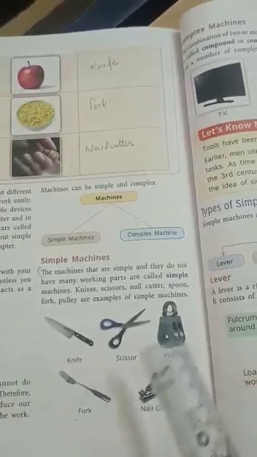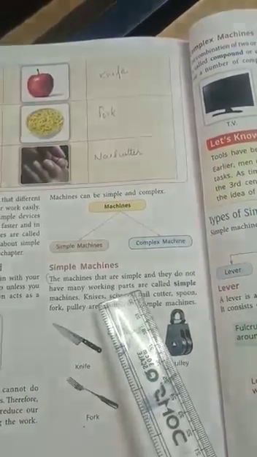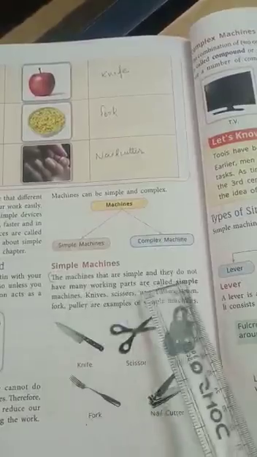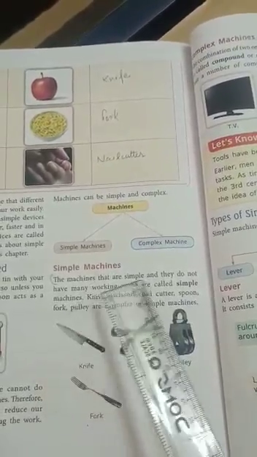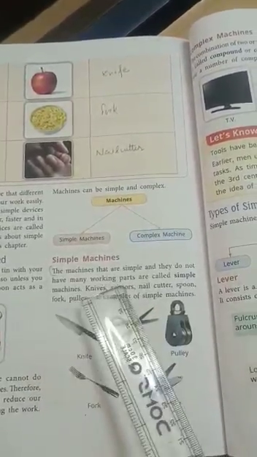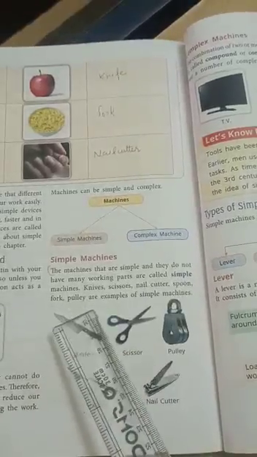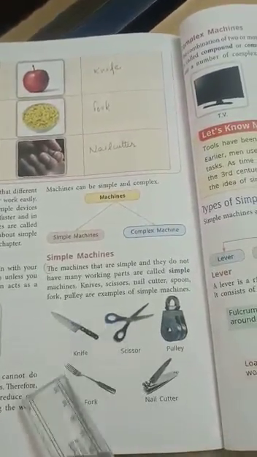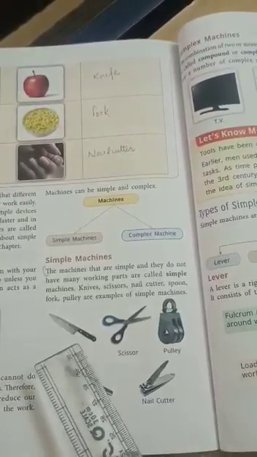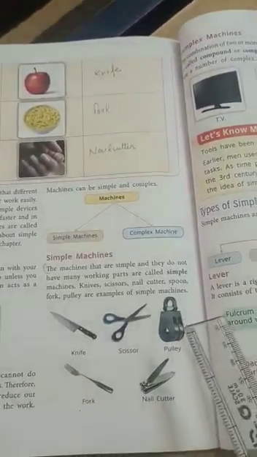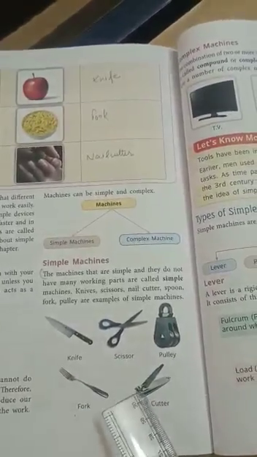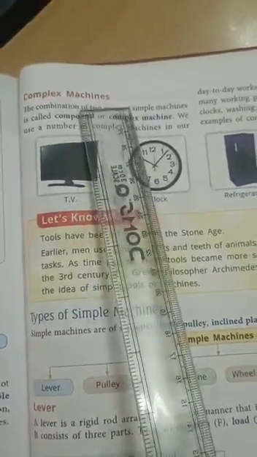What are simple machines? Simple machines do not have many parts. They are very simple, and the machines that are simple and do not have many working parts are called simple machines. You can look at the examples also: simple machines are knife, scissor, pulley, fork, nail cutter. Then comes complex machine.